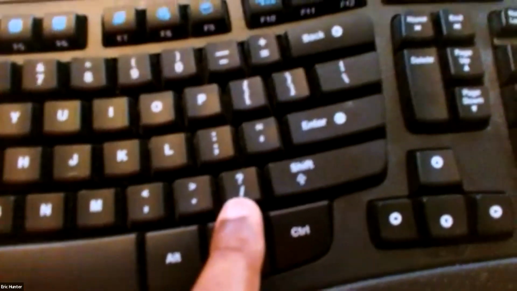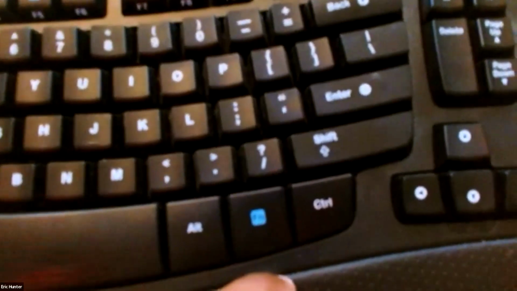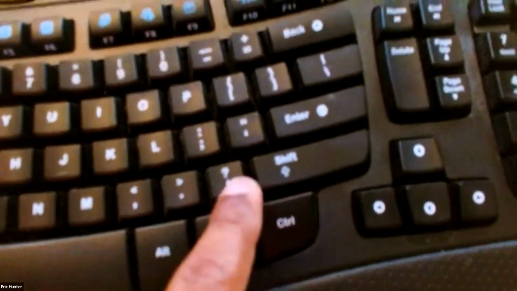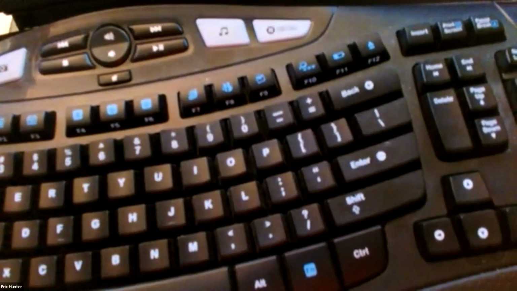Over here, you have a slash and a question mark. Same thing, right? So if I just press that button and I don't hold down shift, what am I going to get? You get the slash. Exactly. Any questions on that, anybody? Okay, sounds good. I'm going to go back to sharing my keyboard screen here real quick.